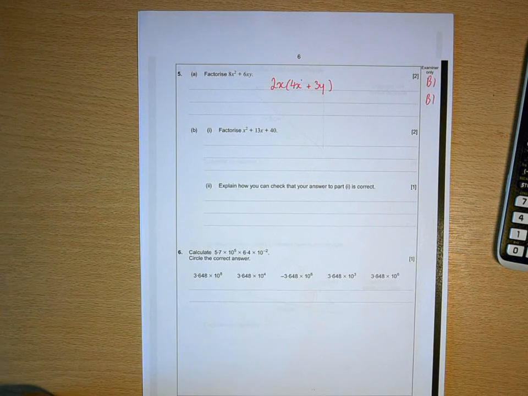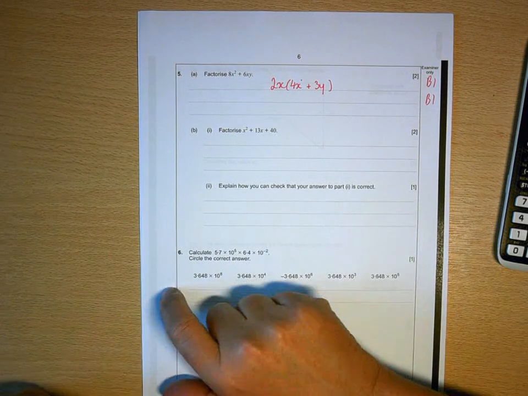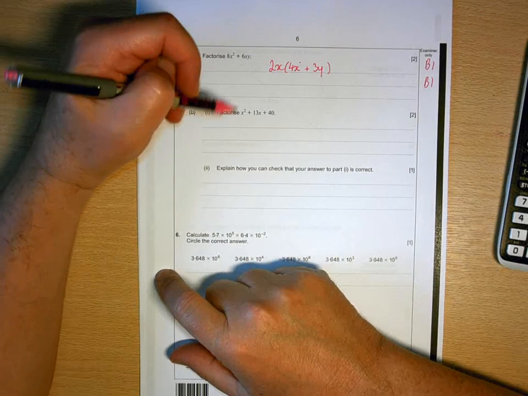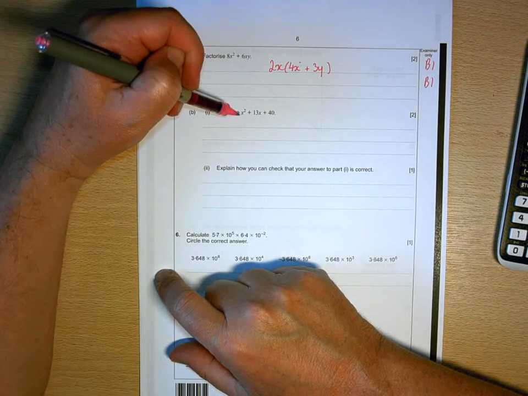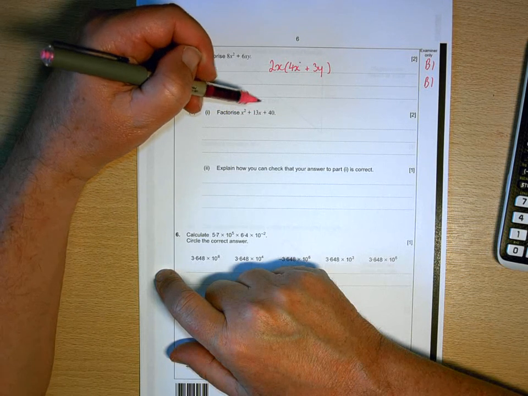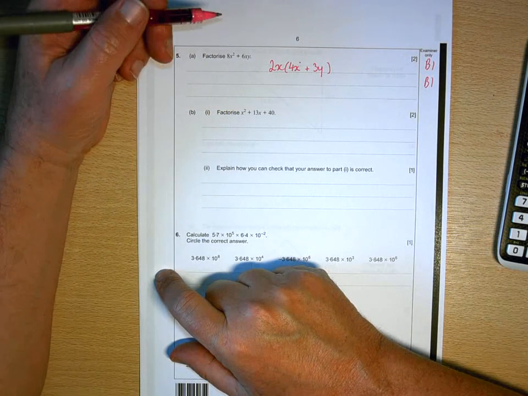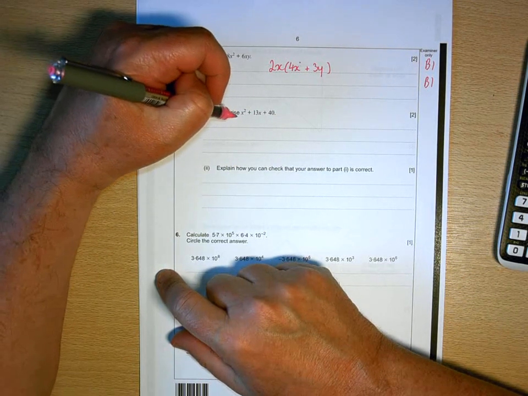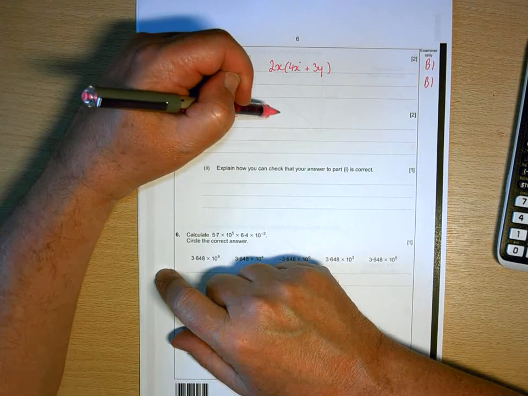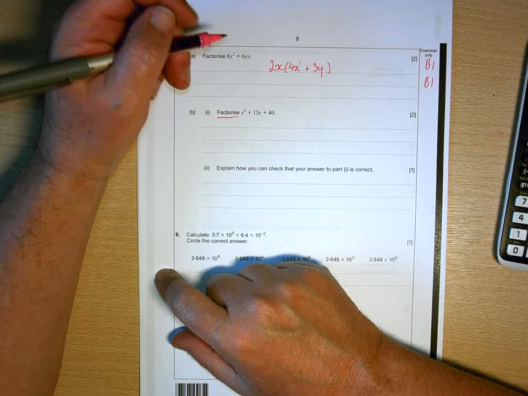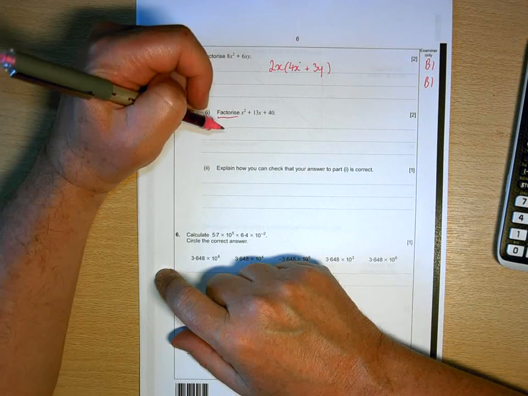The other type of factorising that we learnt was where we've got a quadratic, and a quadratic is where you have an x squared term, an x term, and a number term. Sometimes it just comes up as a factorise, which means you've got to put them in brackets. If it's an equation, if it equals 0, then it would be solve, which means you factorise it and then you do your either or.